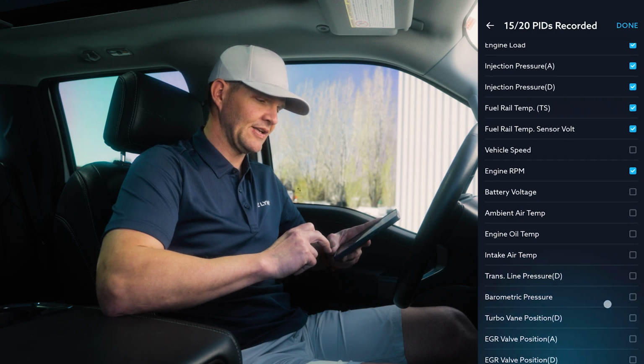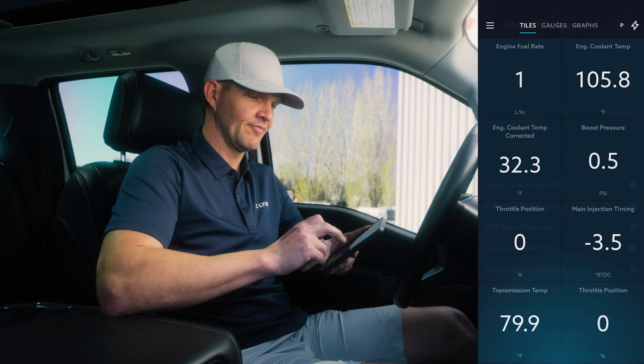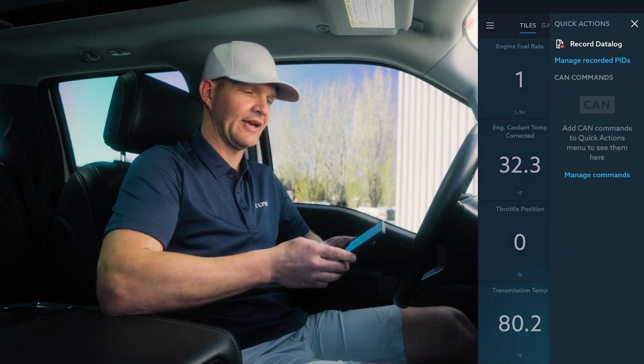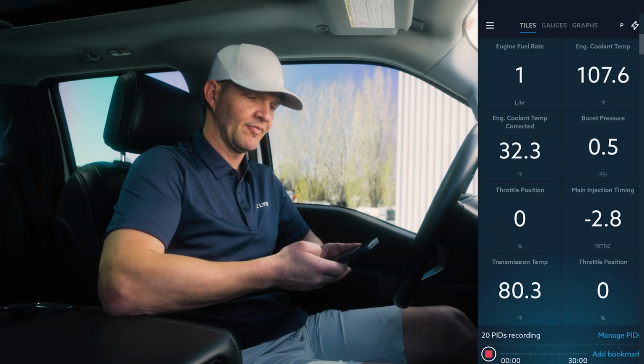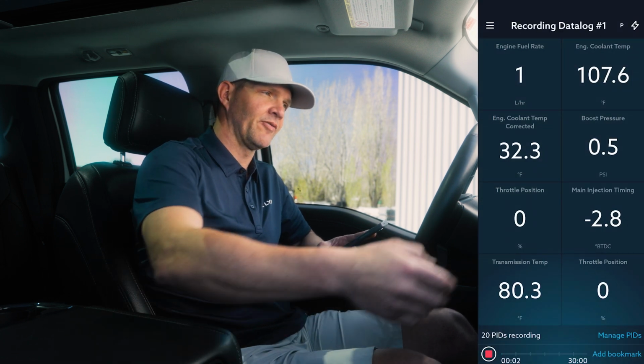When we're done selecting those PIDs, we're going to hit done. Going to hit that lightning bolt icon again. We're going to hit record data log, and then we're going to go for a drive.